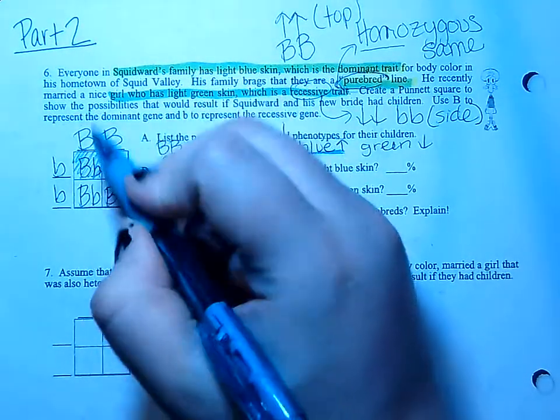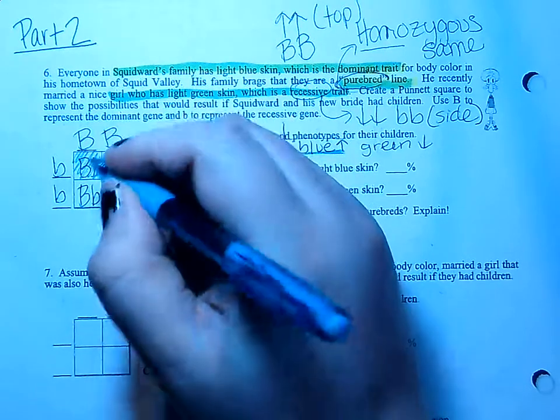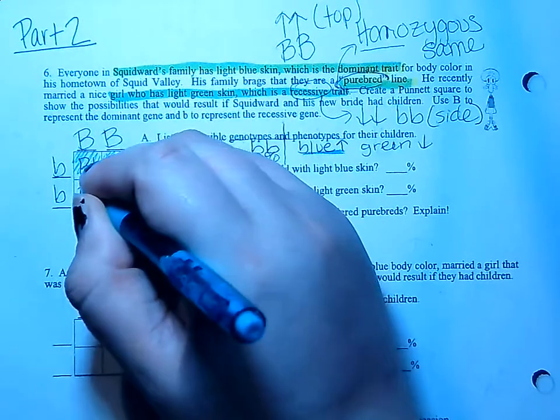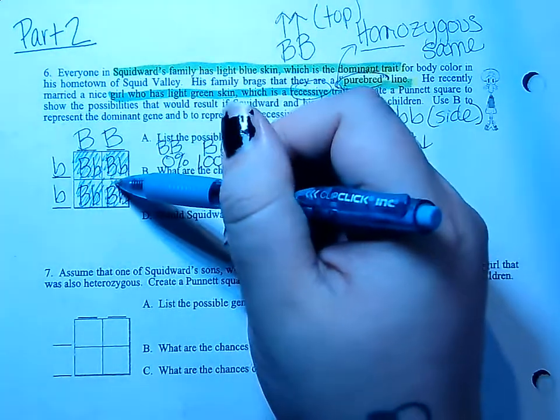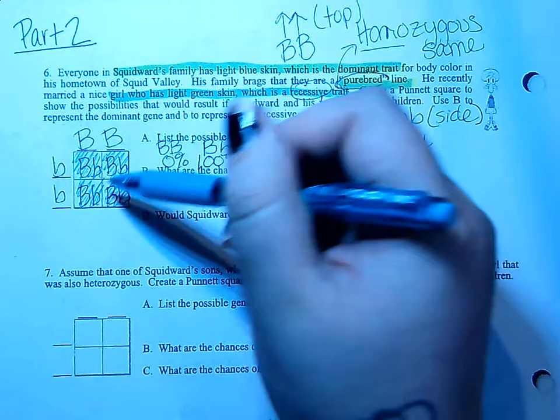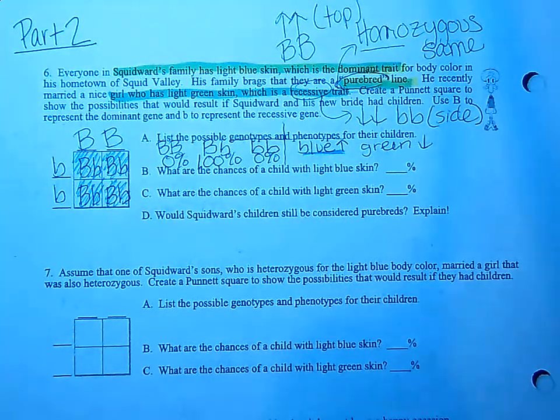I still have at least one dominant allele, one capital letter. So all of them have at least that dominant trait outshining the recessive. So they're all going to have blue skin color.